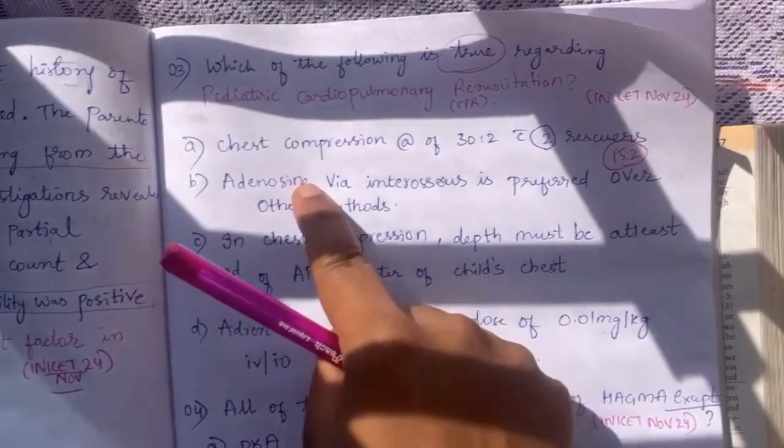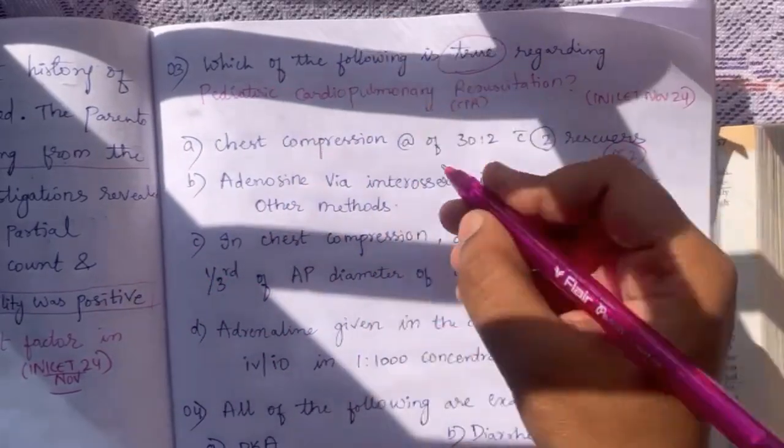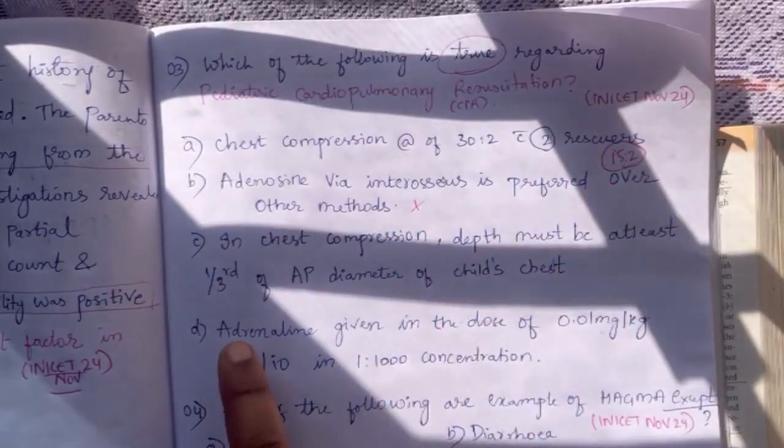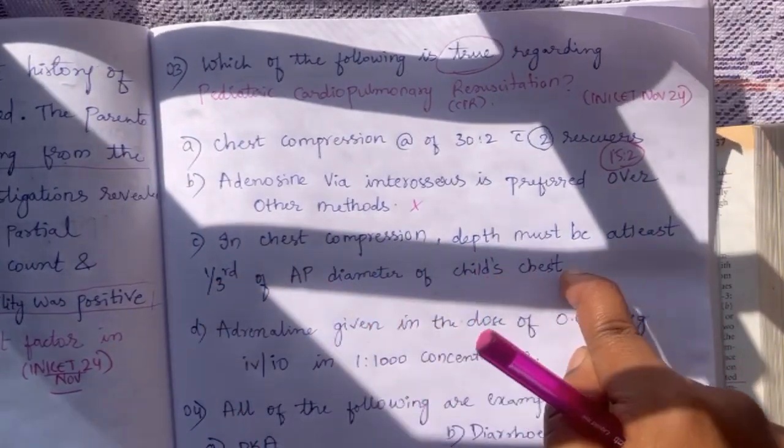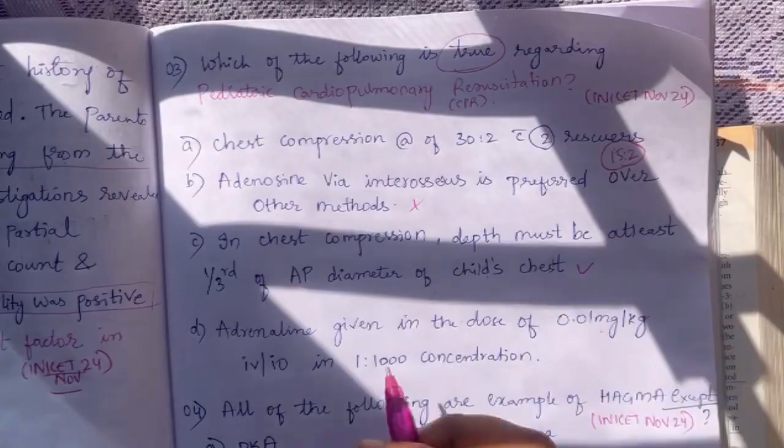Adrenaline is used, not adenosine, that too in kids. So this is also not a correct option. In chest compression, depth must be at least 1/3 of AP diameter of the child's chest. This is a correct statement.